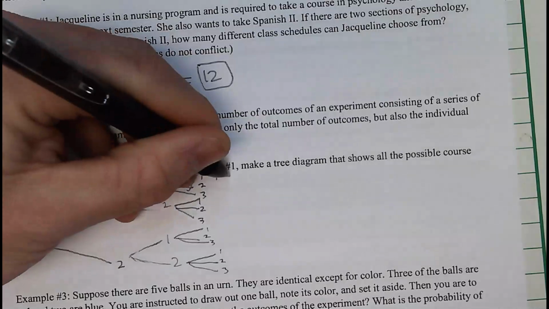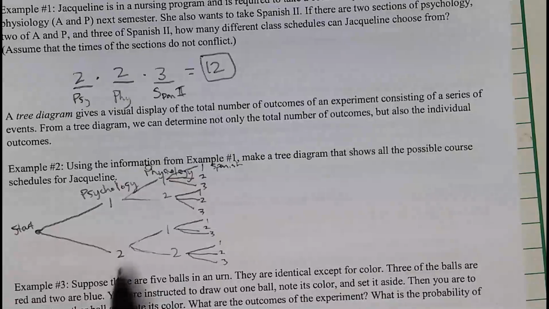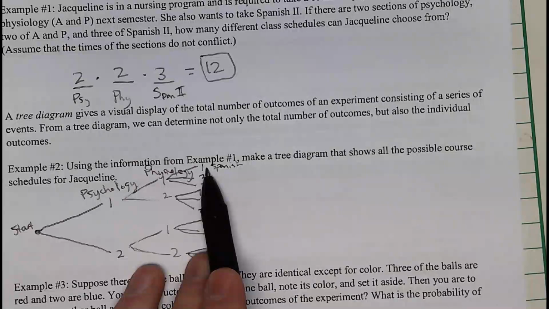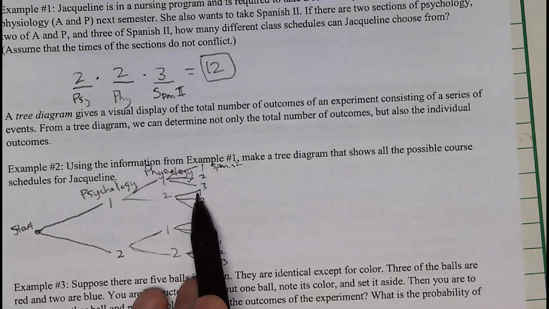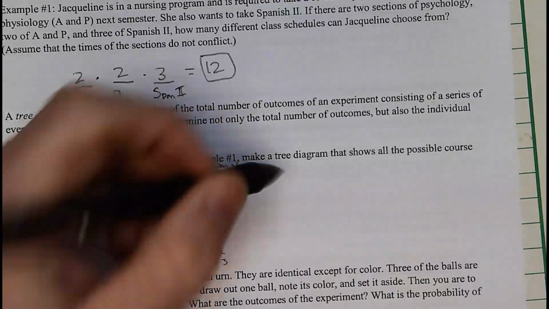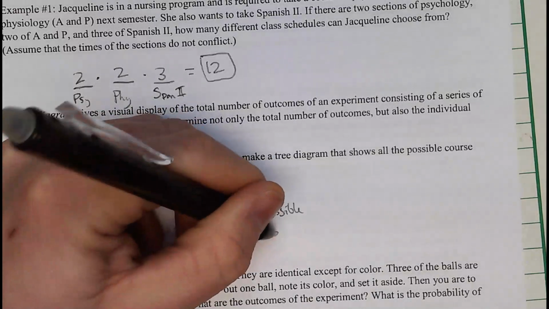Okay. And so the ends of the branches, we'll count the ends of the branches to tell you all the possible outcomes. So I've got 1, 2, 3, 4, 5, 6, 7, 8, 9, 10, 11, 12. So there's 12 possible schedules.